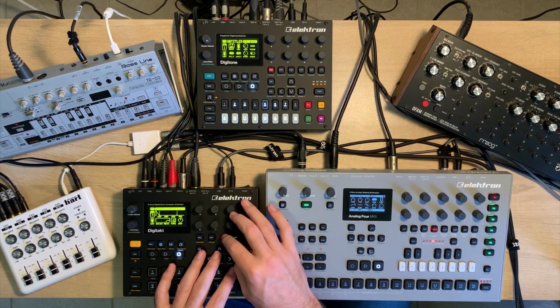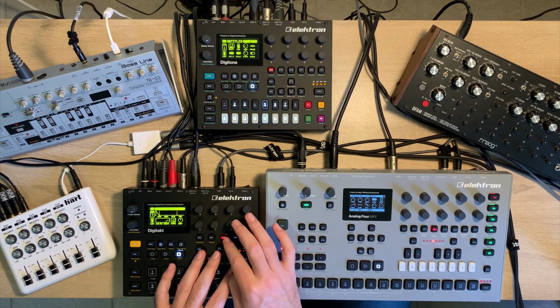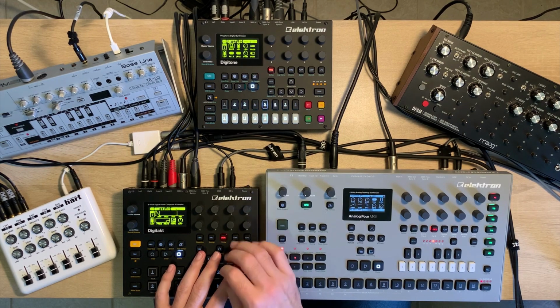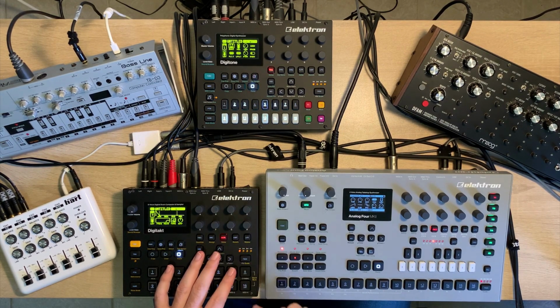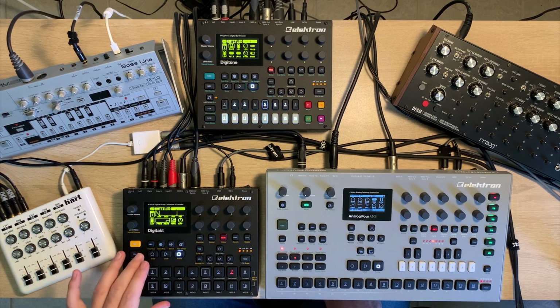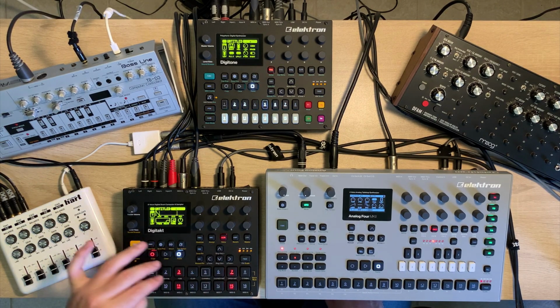I keep wanting to go to the second filter page, but there isn't one. The Digitone has the nice second filter page where there's the bass width filter. Unfortunately, the Digitakt doesn't have that. Oh well. You can still use the high pass here, of course. Maybe do this.